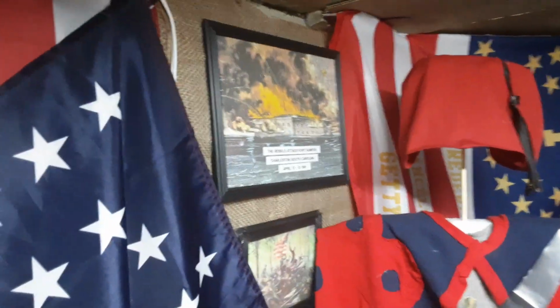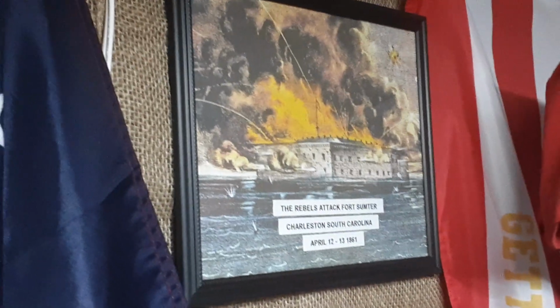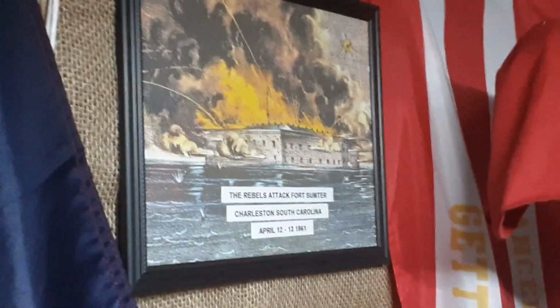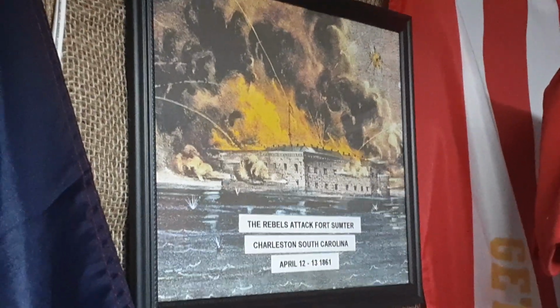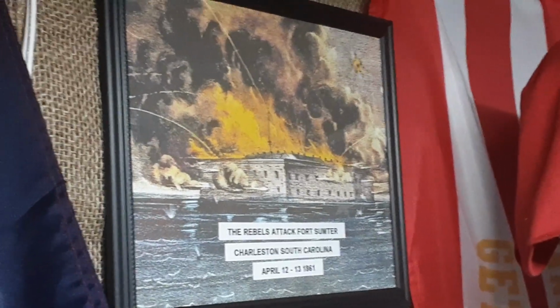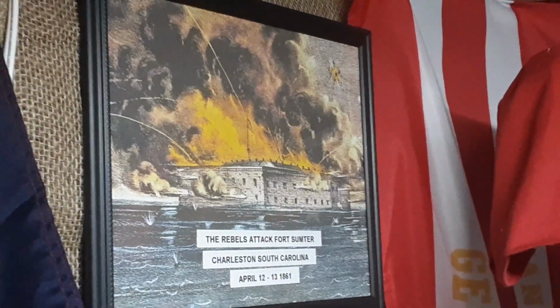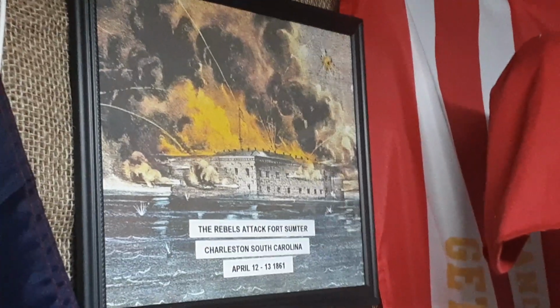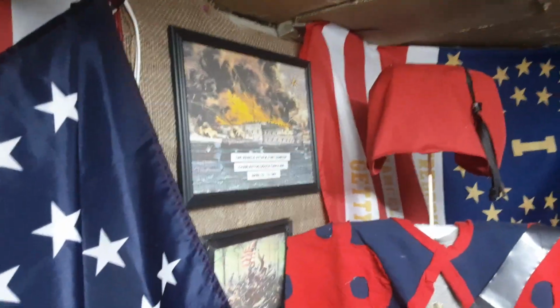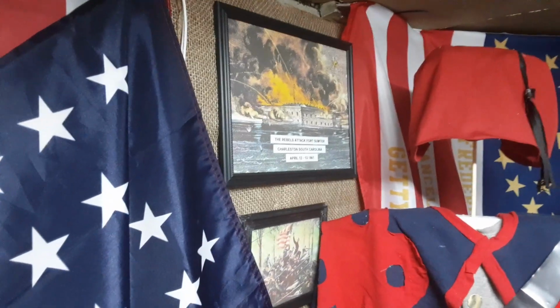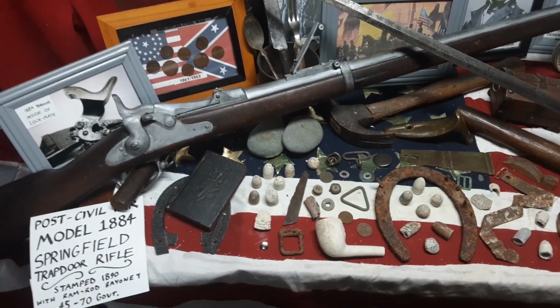But anyway, so April 12th, 1861, the rebels opened fire on Fort Sumter, which was a fort in South Carolina that was still held by the Union. And this was an unacceptable act for the Union. And that's when the war began. And it dragged on until 1865. There were many battles, many fights, and these are some relics from that time period.